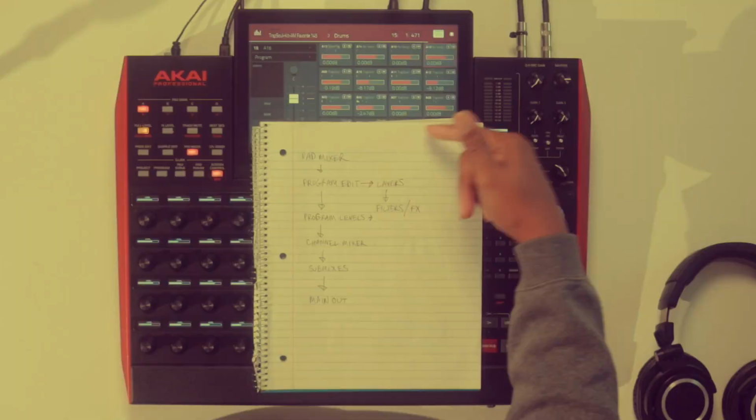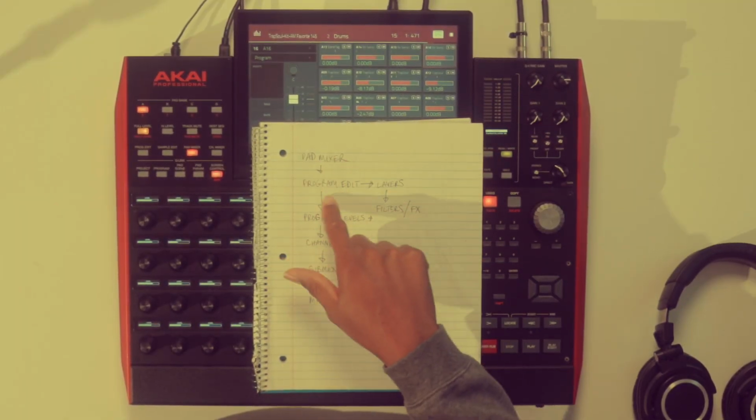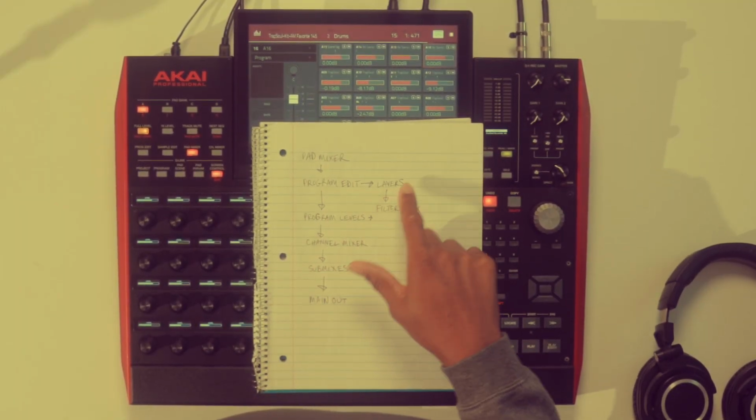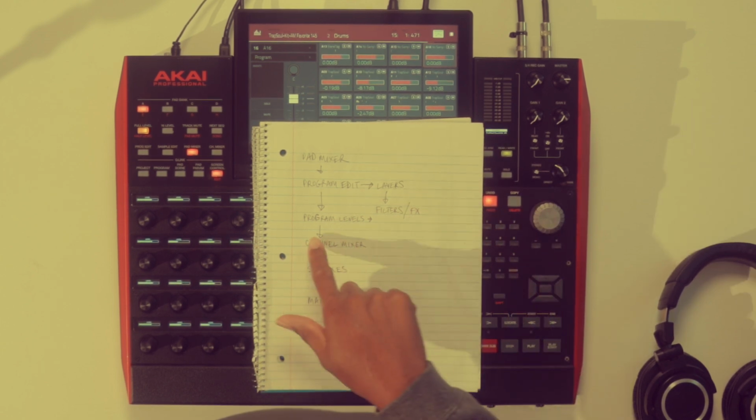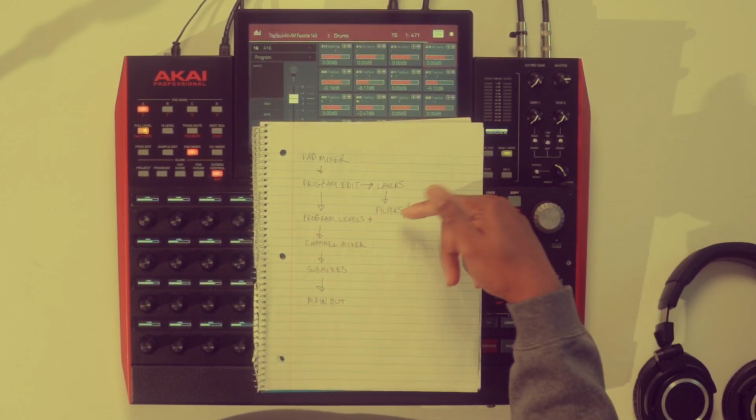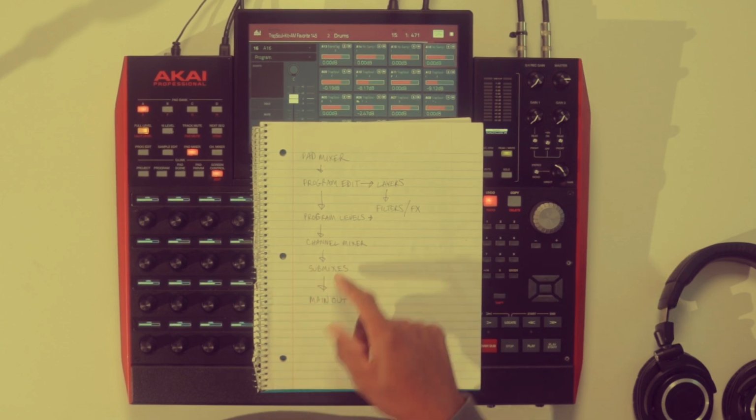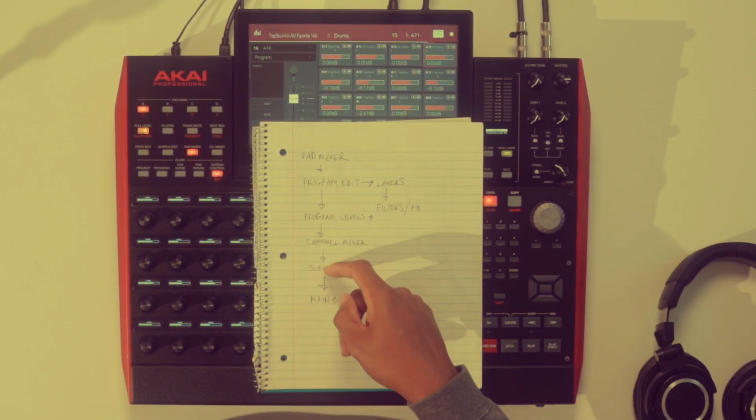All right, so let's just get straight into it. All right, so check this out. I got the cheat sheet right here. So you see the pad mixer, you got the program edit, then it goes to the layers, then it goes to the filters, then it goes to the program levels, then it goes through to the channel mixer, then it goes down to the submixes, and then it goes out. So this is the routing of the MPC.